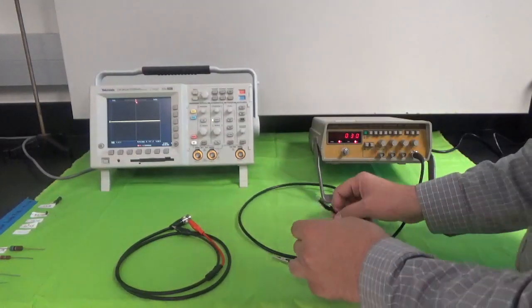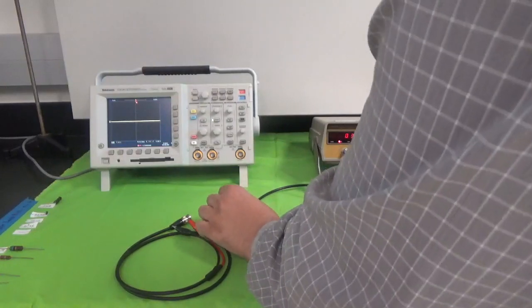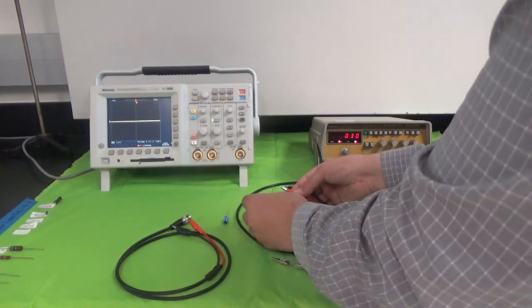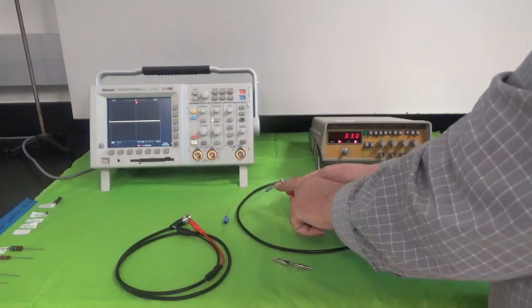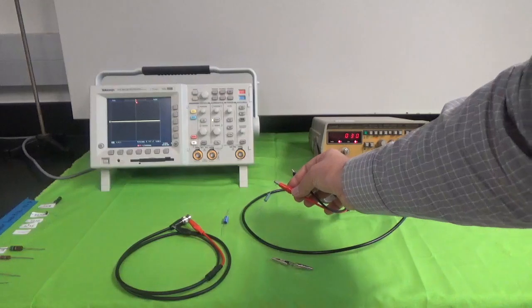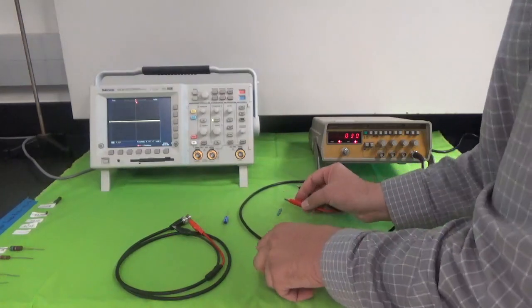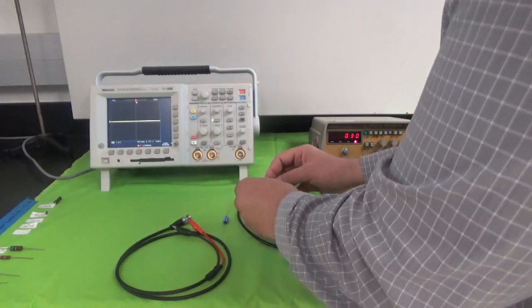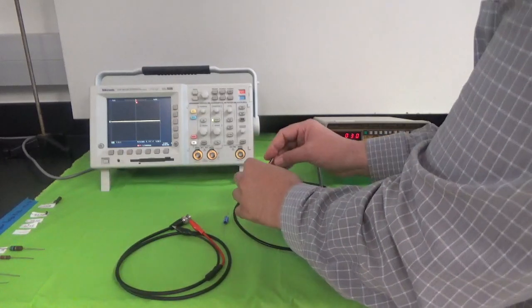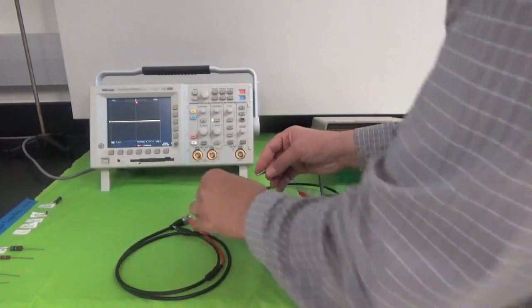First we start with the resistance, as you can see. The resistance is connected, and then from the resistance we need to go to the capacitor.